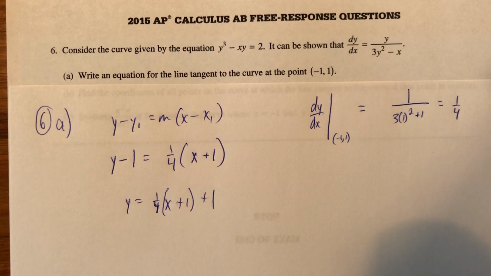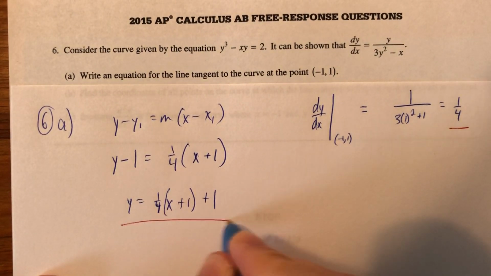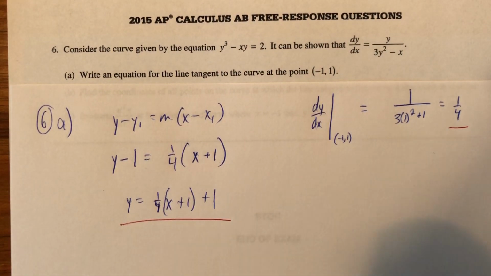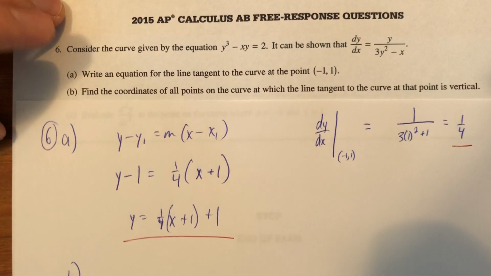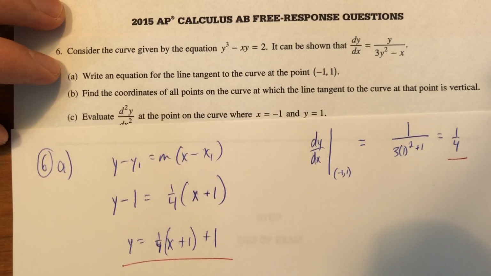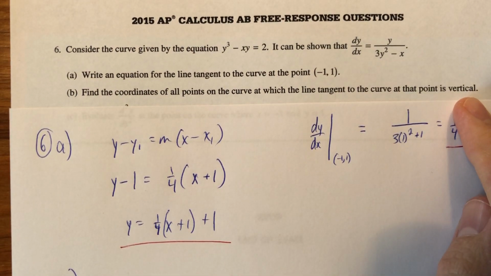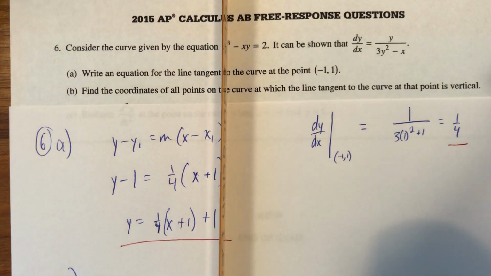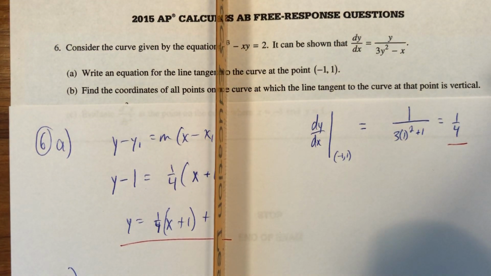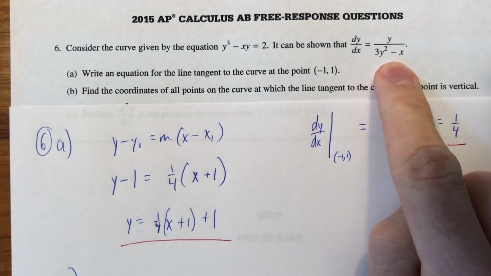So you get a point for the slope, and you get a point for the actual equation for the tangent line. So let's move on to part B, which says, this one's tricky. Find the coordinates of all points of the curve at which the line tangent to the curve at that point is vertical. Okay, well, if I have a vertical tangent line, then we've got this thing going on. Looks like that. A vertical tangent line has a slope that is undefined. Well, an undefined slope means the denominator is 0.